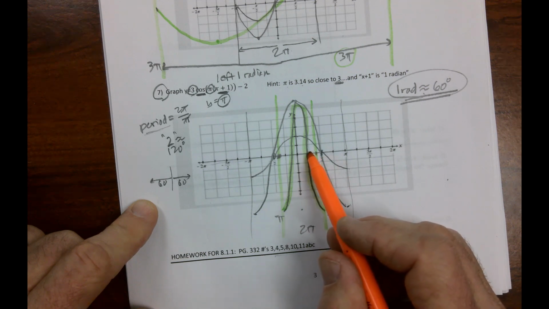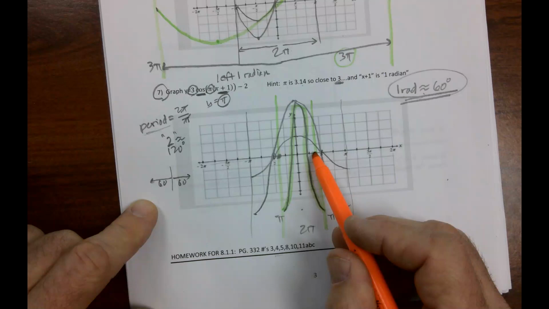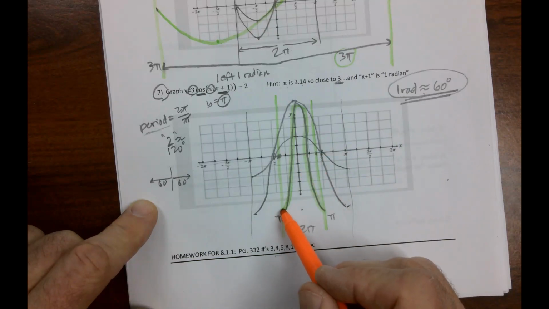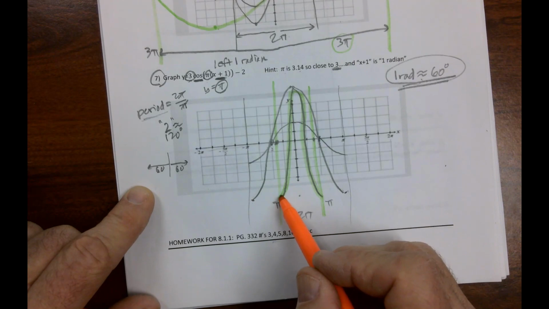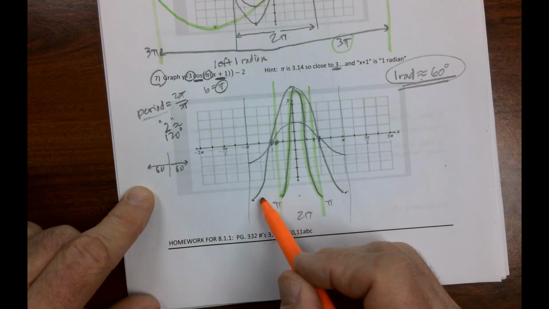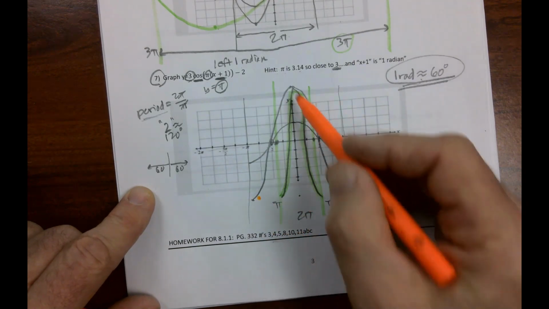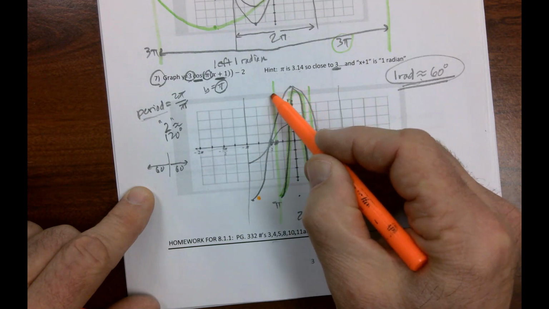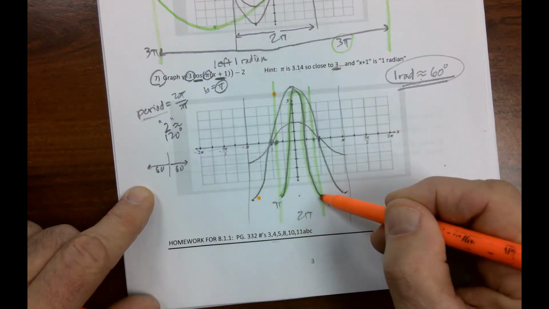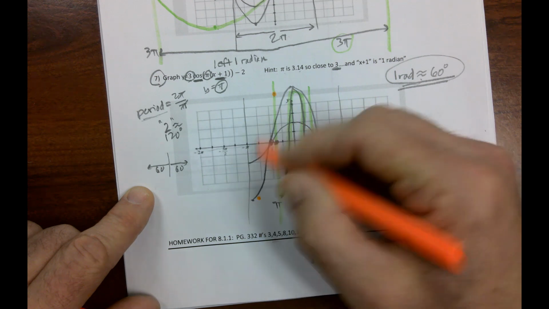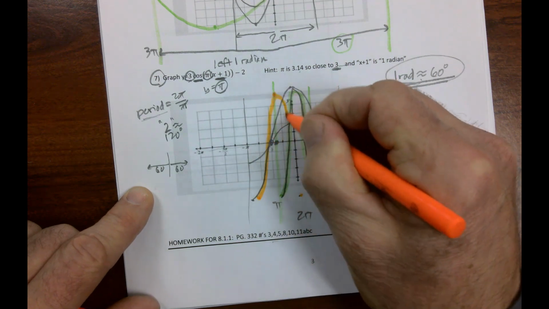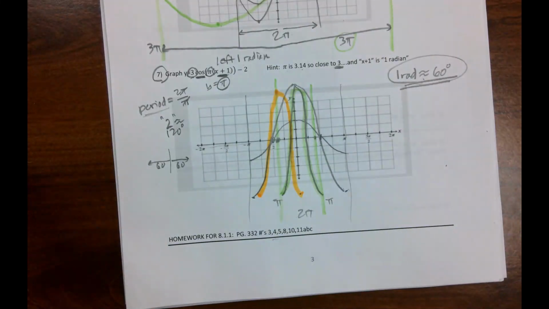That's 45, so 60 degrees would be about right there. It's like 1.5 boxes-ish. So we got to go left 1.5 boxes. So we'll put it right about there. I'm just kind of guessing. And that would be right about there. So that would go like this, and like this, and we're done.